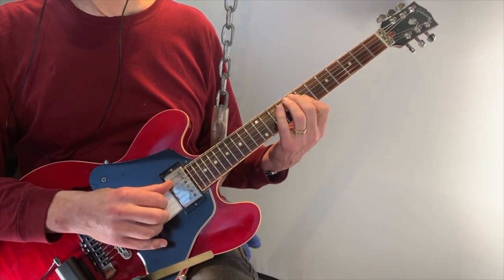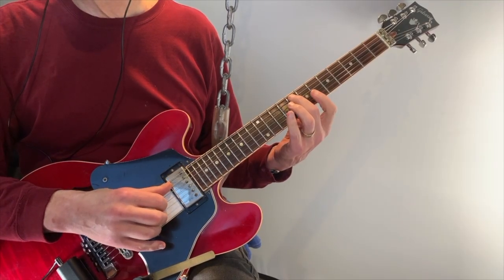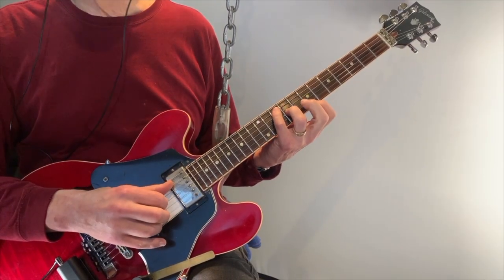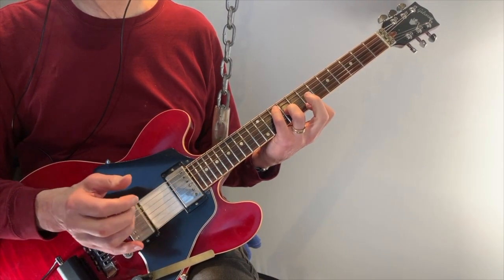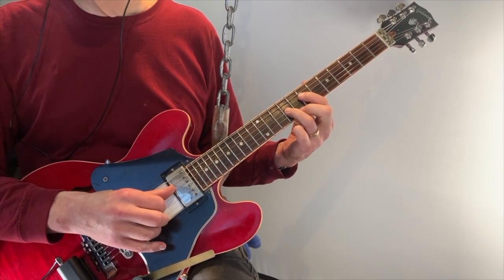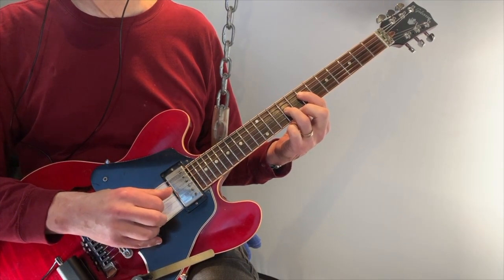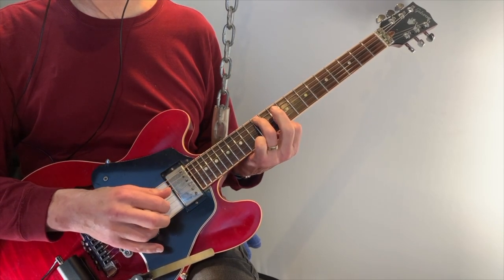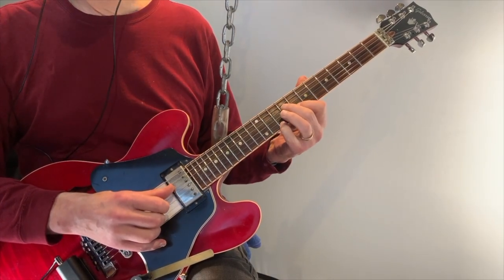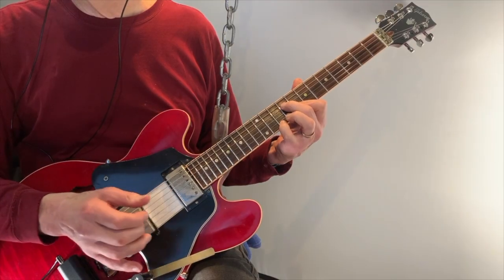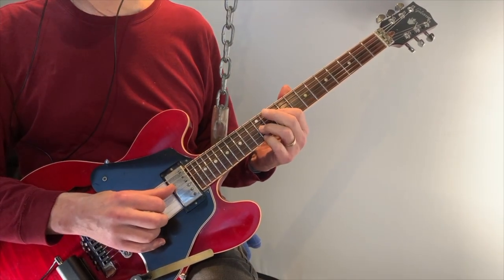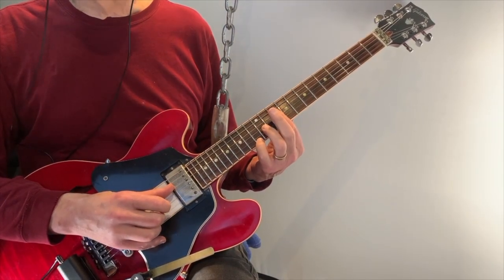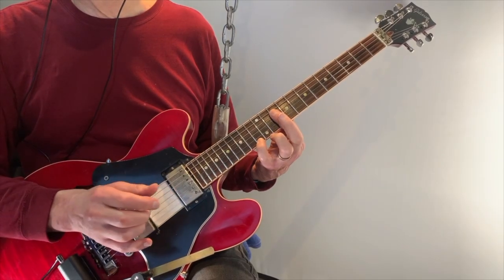This is B diminished, and that's frets 8, 7, 7. E minor, this is frets 10, 9, 7. A minor, this is frets 7, 9, 8. D minor, this is frets 12, 10, 10. G major, this is frets 9, 8, 10. C major, this is frets 10, 12, 12. And F major, this is frets 10, 10, 13.